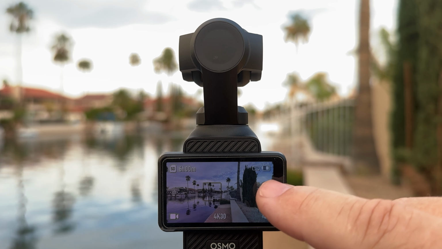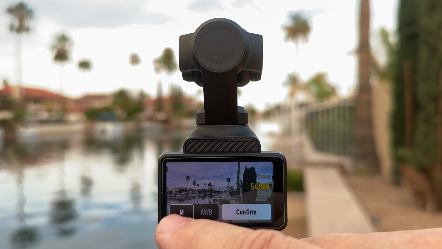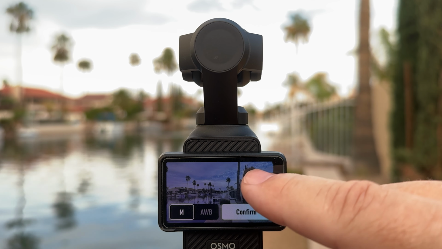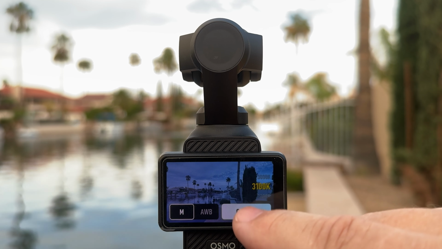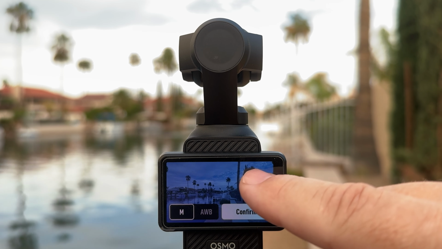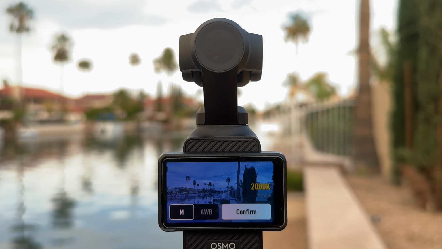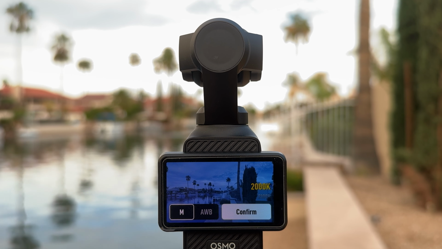But let's say for whatever reason you want to get it warmer or cooler. When you're in manual, you can use the scale here, and if we drop it down, it's going to go a lot cooler. So if we keep coming down to 2600, 2200 Kelvin, 2000 Kelvin, that's a lot bluer of a tone, so it's going to add a blue tone to it.